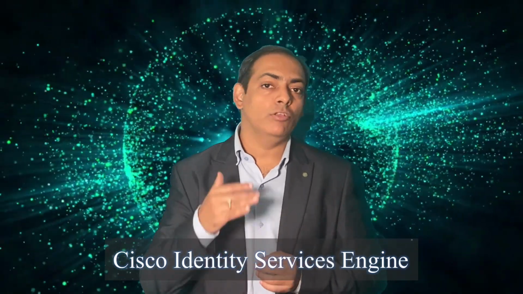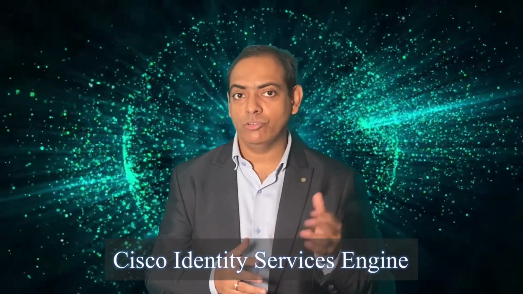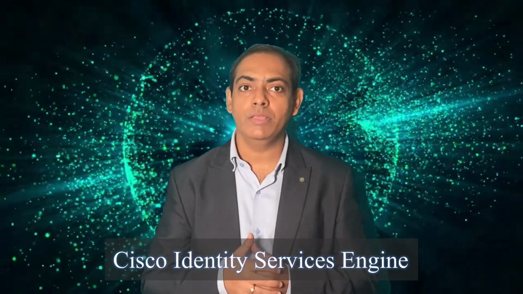Here comes Cisco Identity Services Engine or ISE, which provides authentication, authorization and accounting functionality with network admission control. Let's look at them one by one.